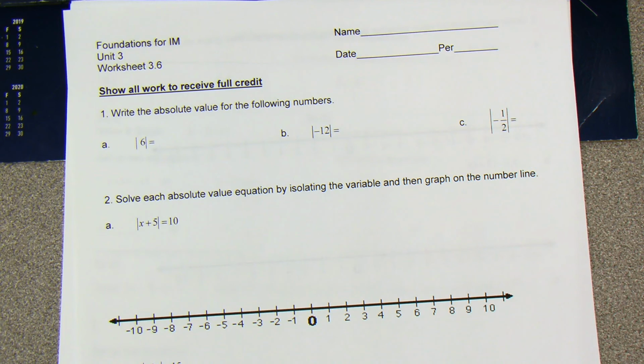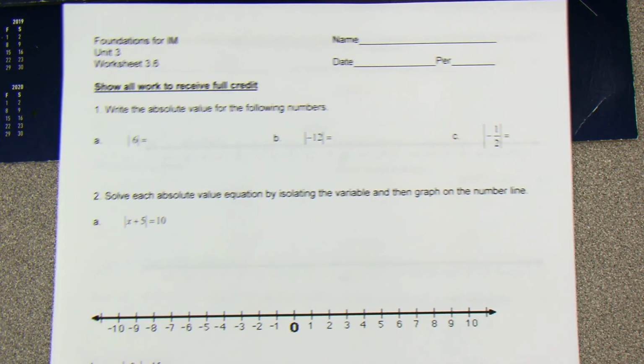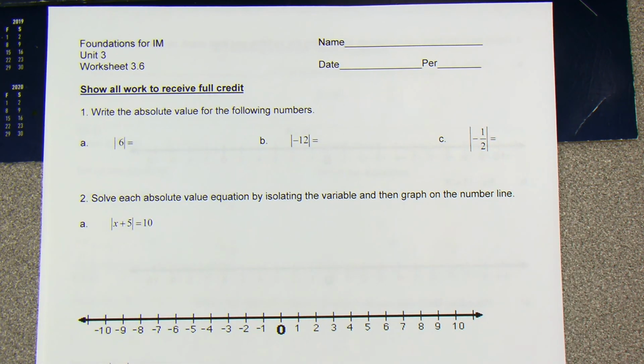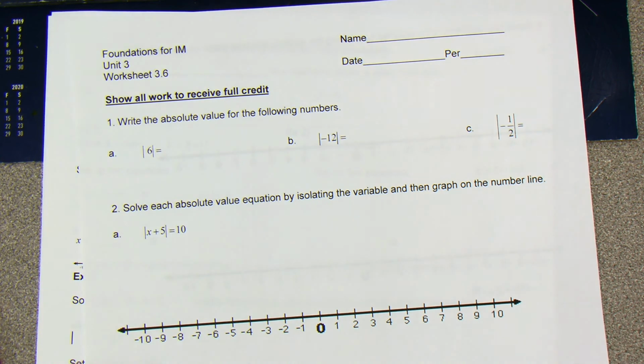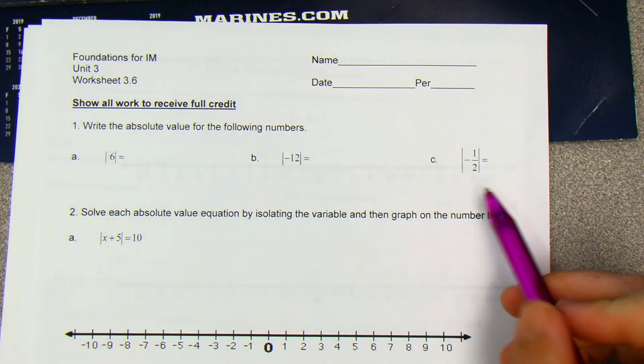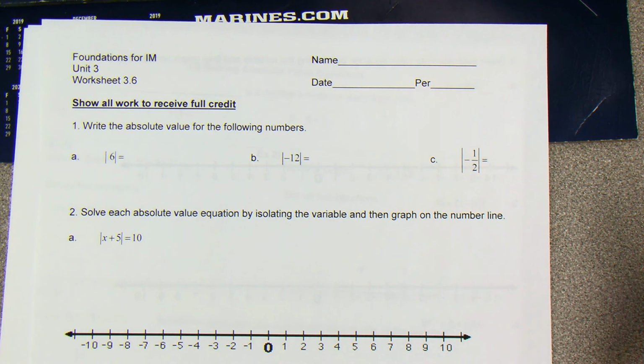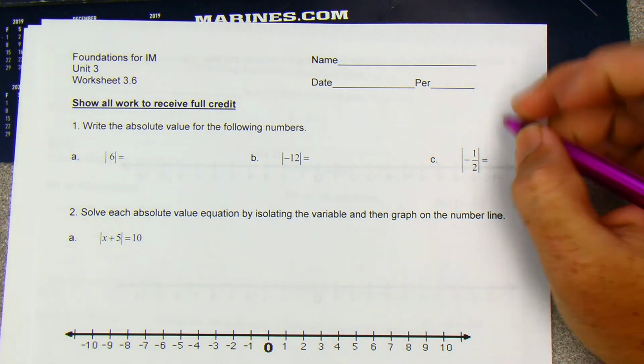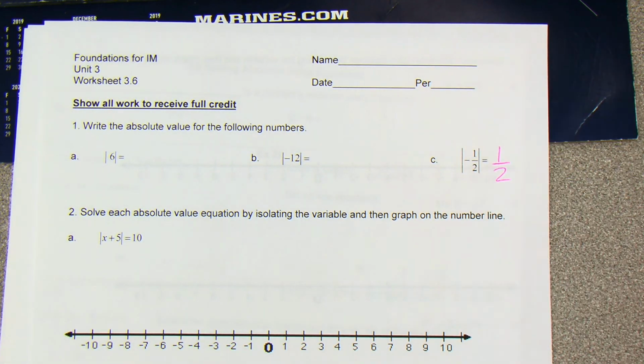Okay, so now I'll do one from each section with you guys. In this first section, we're just finding absolute value. Remember, the big thing with absolute value is anytime we see a negative in absolute value, that negative will become positive. So anytime we have absolute value, it has to be a positive integer. For example, we have -1/2 here. The absolute value of -1/2, we would simply change it to positive, so it would just be 1/2.